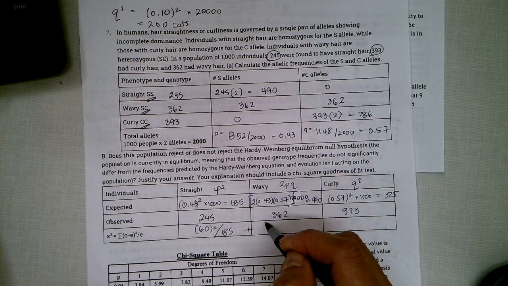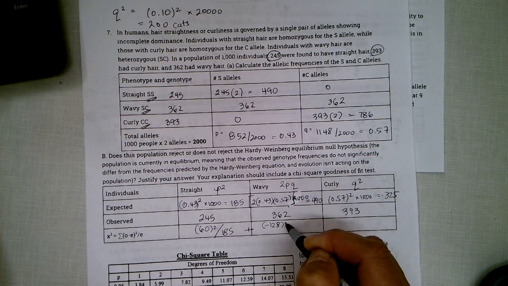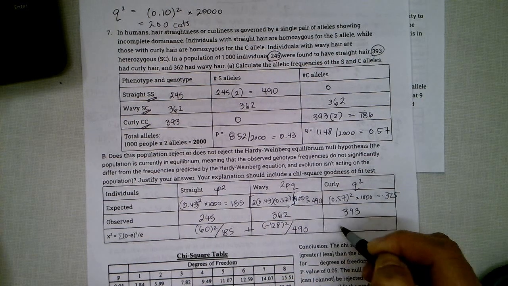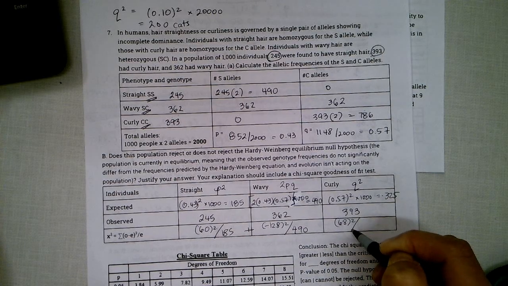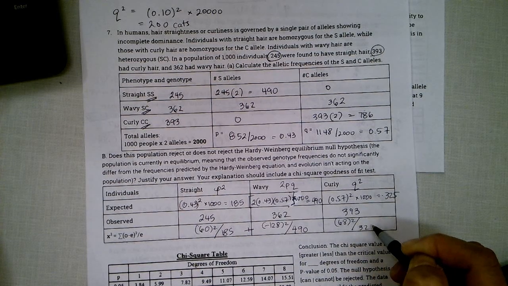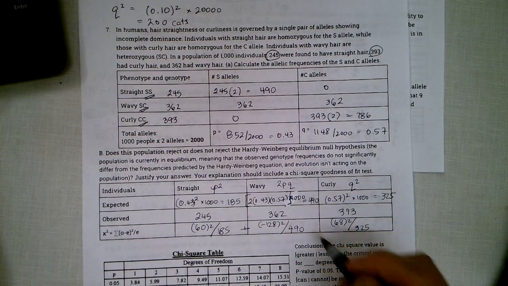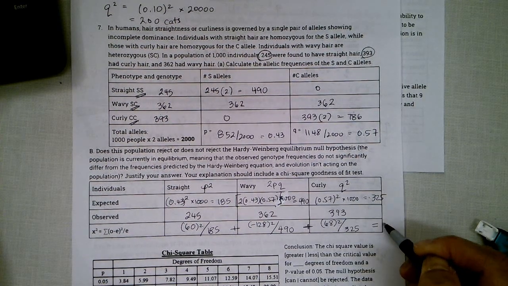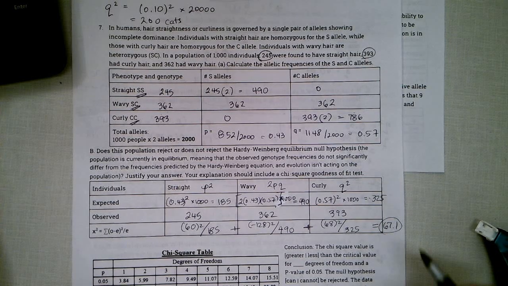It should be negative 128 squared out of 490, and this one would be 68 squared divided by 325. Okay, what we should have when we add this, it should turn out to be what, like 67.1.